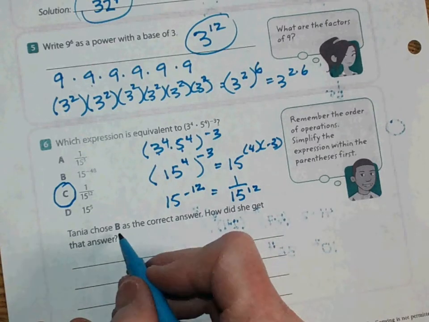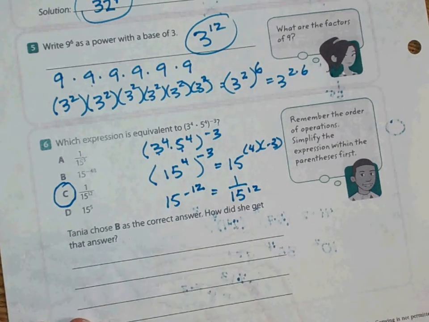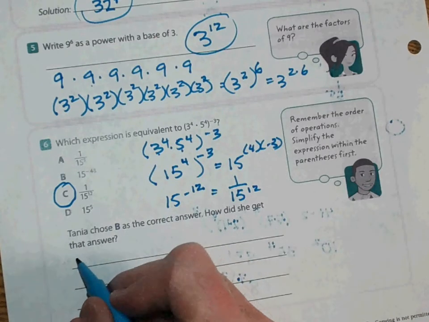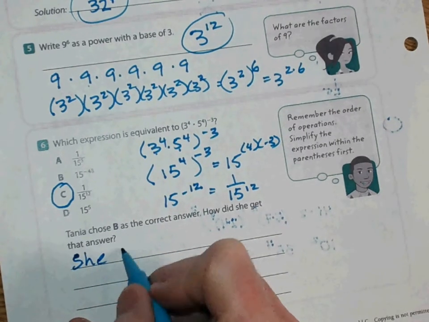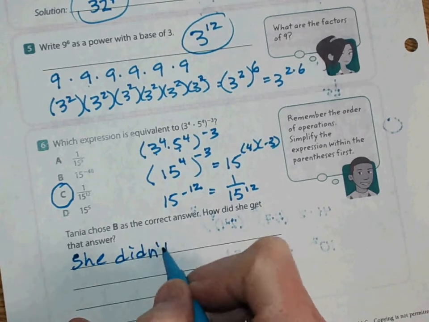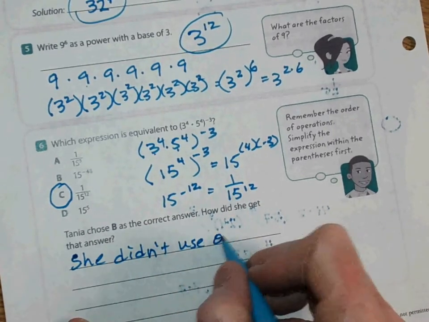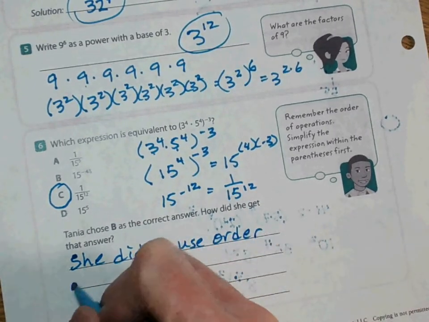Why did Tanya choose B? Well, let's see. What would she have done? It could be she did not use order of operations. She didn't use the order of operations when applying her rules.